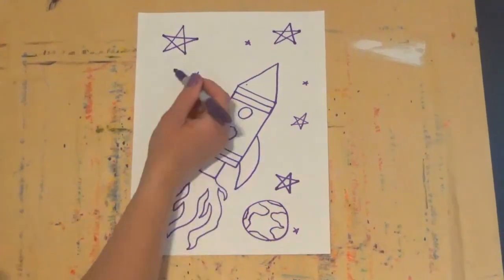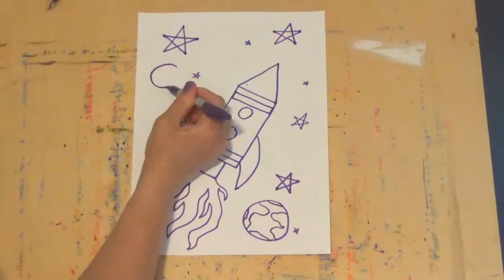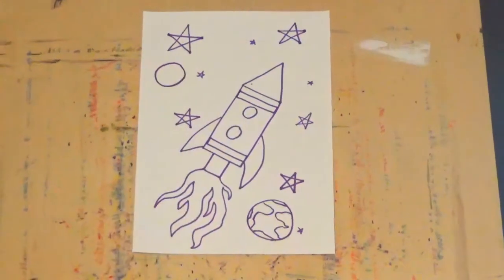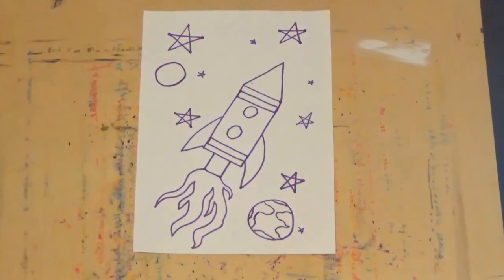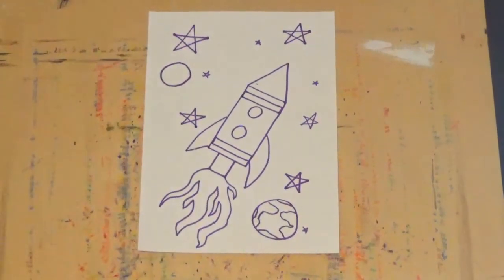I think I'm going to add my moon too. So I'm going to put another circle up here, but I'm not going to decorate that one because the moon is a little bit more plain. So now I have to think about what colors I'm going to add.